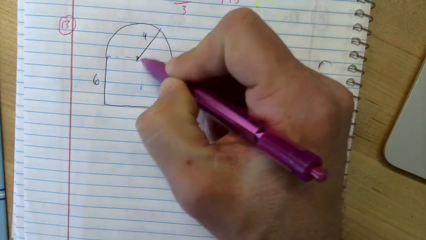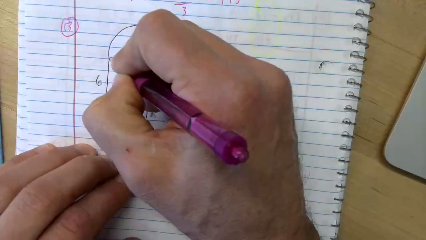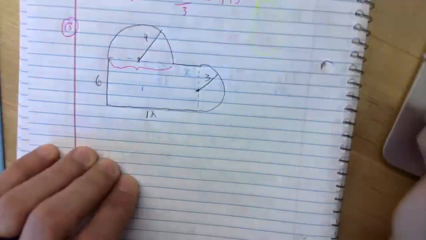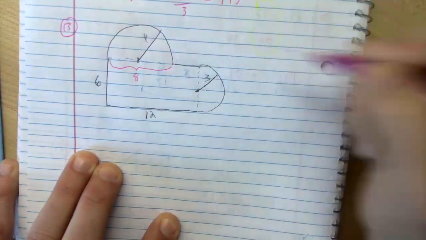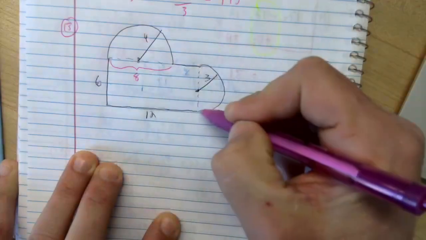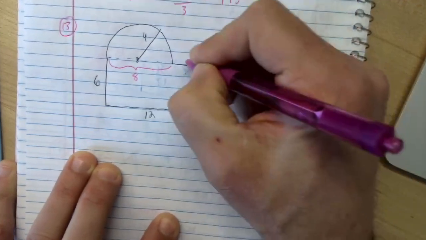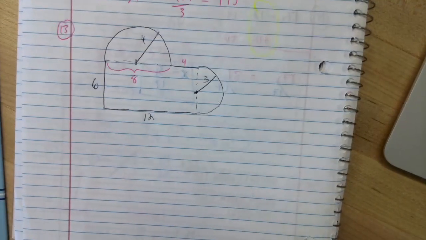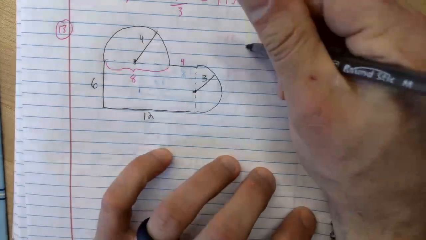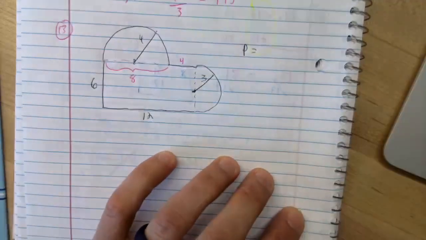Okay, same thing here. 4 represents the radius. Therefore, what would be the diameter? 8. And then what would be left over here? If the entire bottom side was 12, there'd be a 4 here. Why did we need to do that? For the sake of finding the perimeter. So the perimeter, again, we're just going to add up all of the exterior sides.